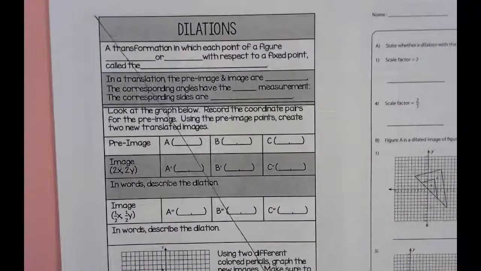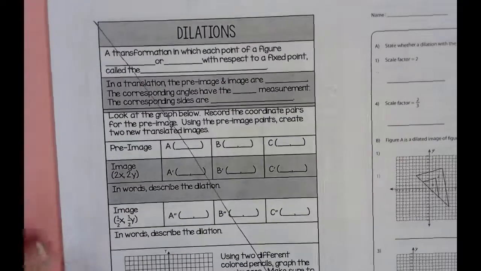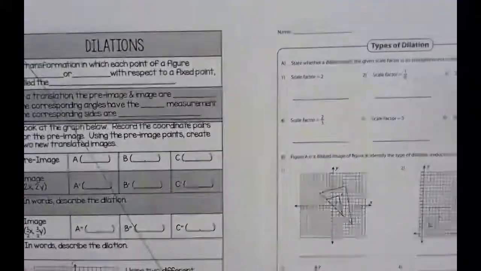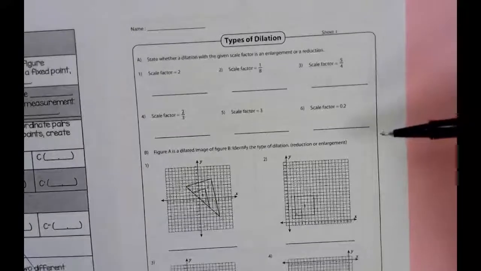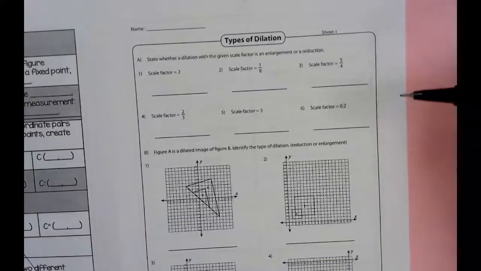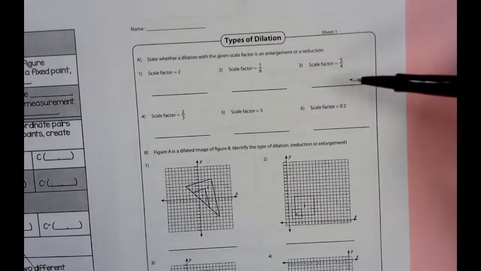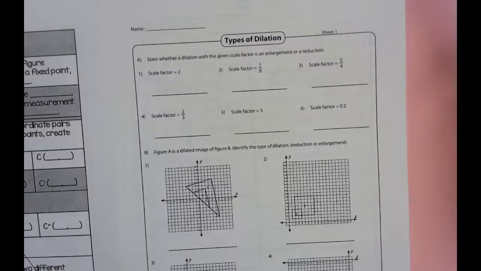Okay, so today we're going to be talking about dilations. We are not going to do this notes page. The reason is you have 5 different pages over dilations that you're going to be doing, and I want to do an example, at least one on each page with you to help you get started. So rather than doing this, we're going to be covering all of this on the other pages.